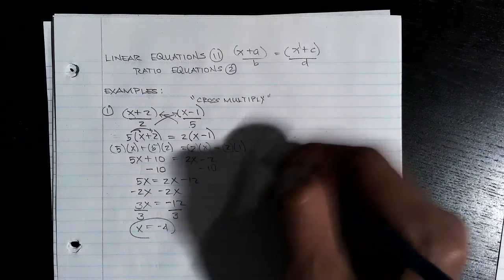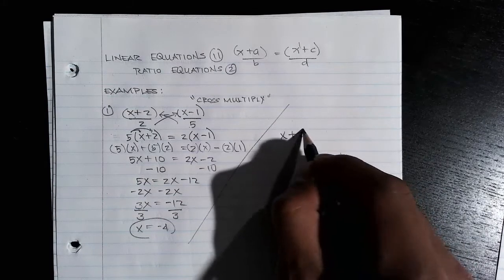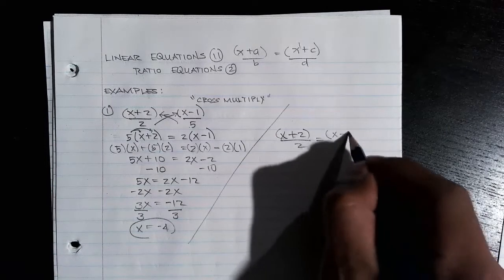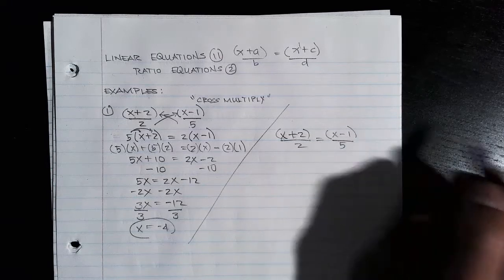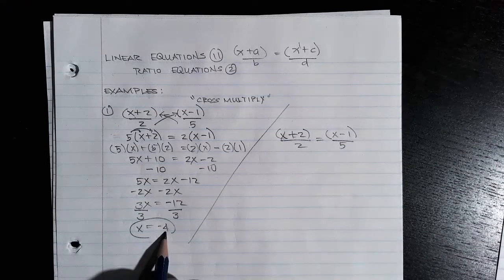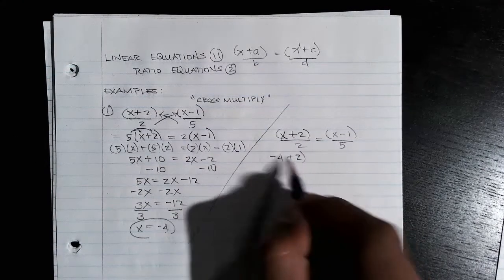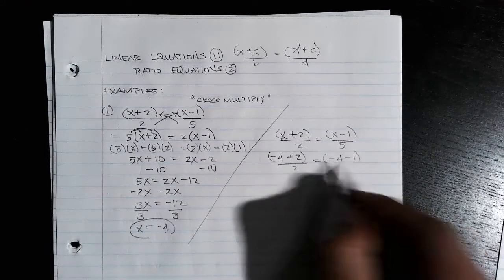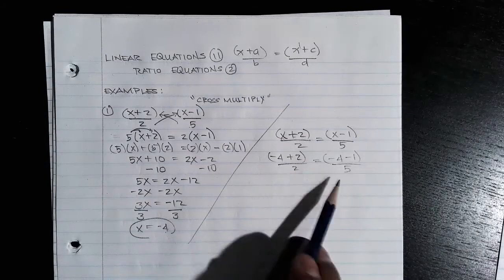And now the check part. I'm going to rewrite the original equation, not any simplified equation, the original equation. Okay, x plus 2 over 2 equals x minus 1 over 5. We're going to substitute our negative 4 wherever we see x, like this, and see if we actually get a number equal to both sides.